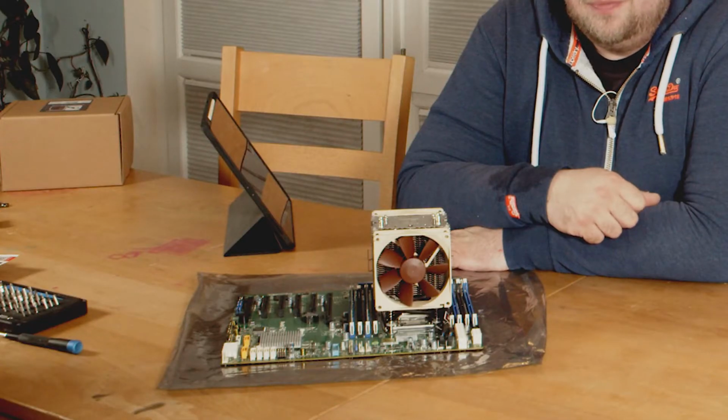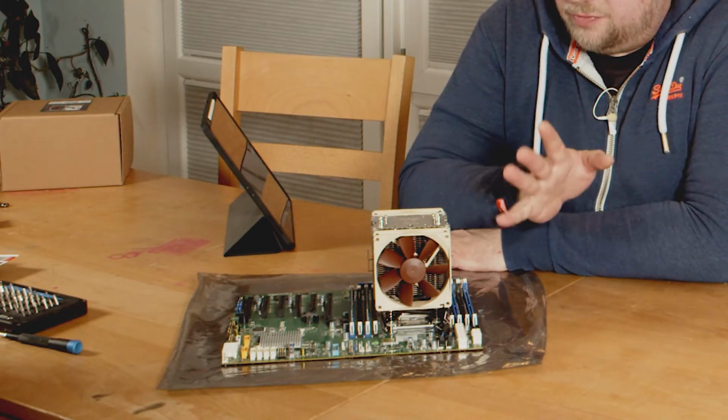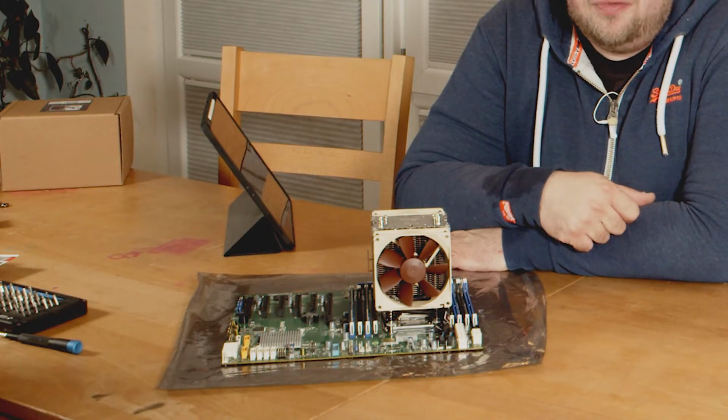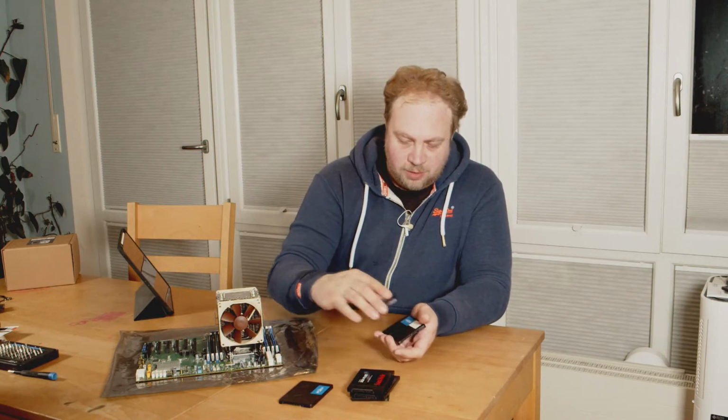With a board, cooler, memory and everything assembled, you may ask yourself, what makes this server, a file server specifically, blazingly fast? 1, 2, 3, 4, 5, 6.